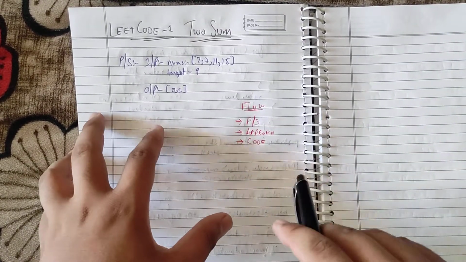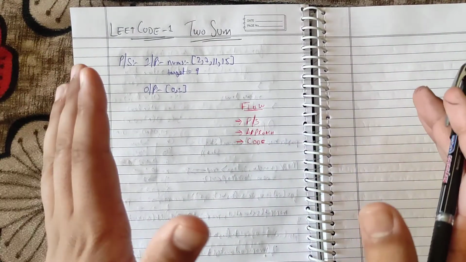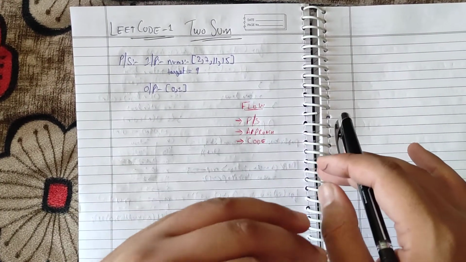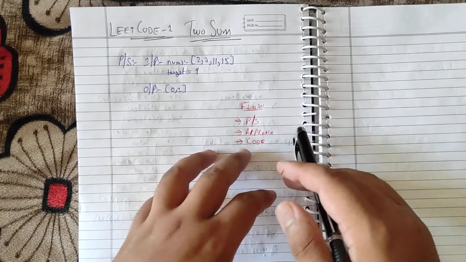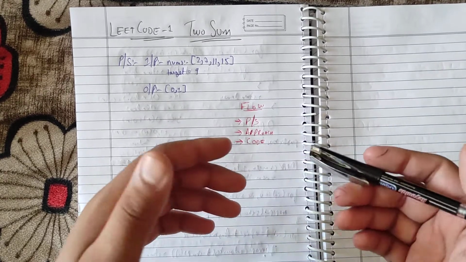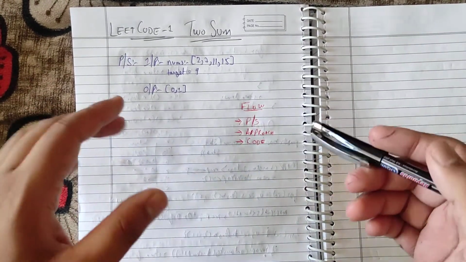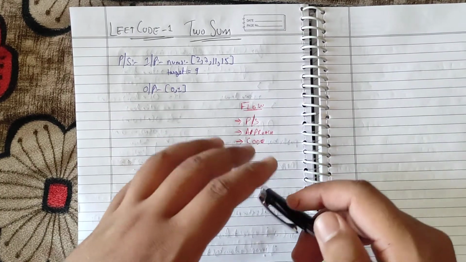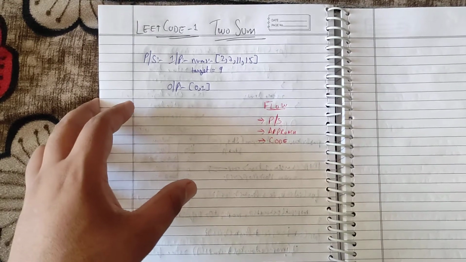If you find this problem in your interview, then trust me, you are way luckier, man. You are carrying a lot of luck. It's generally asked, and this problem has got something like 31,000 likes on Leetcode. So let's talk about what the problem statement is.